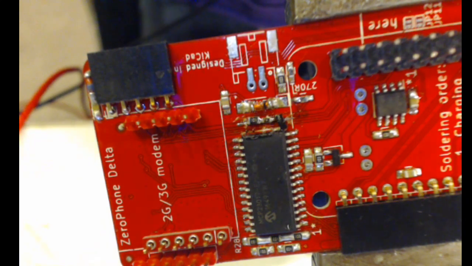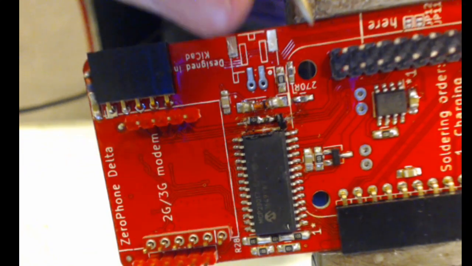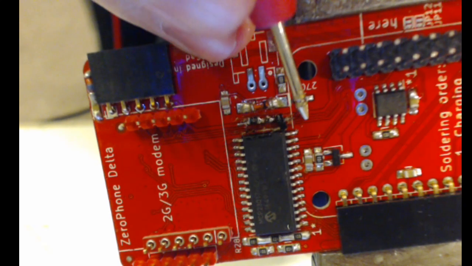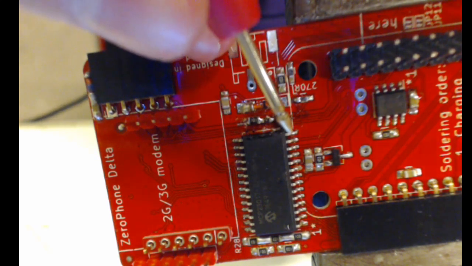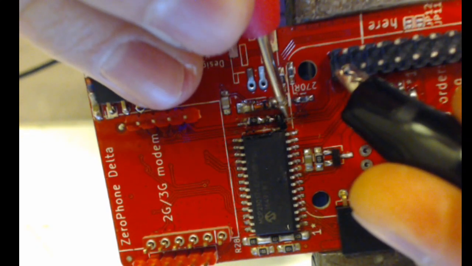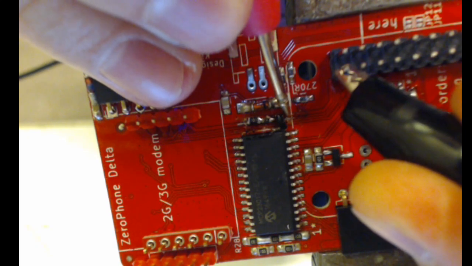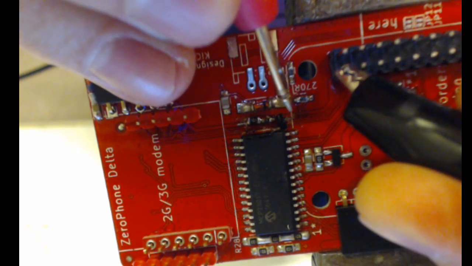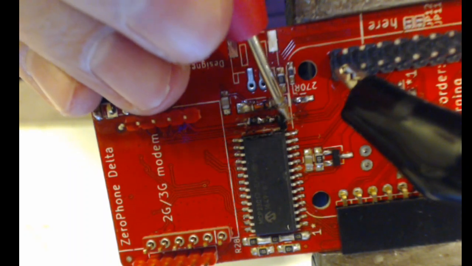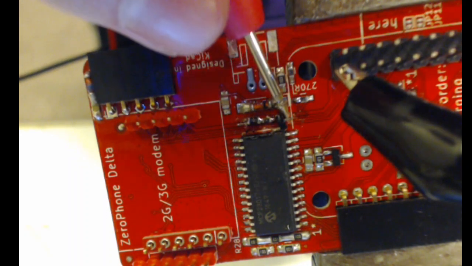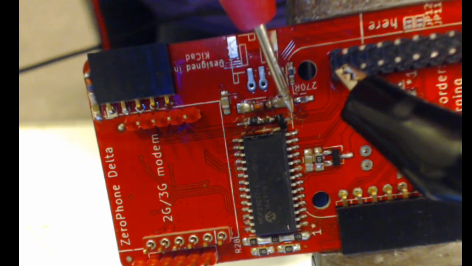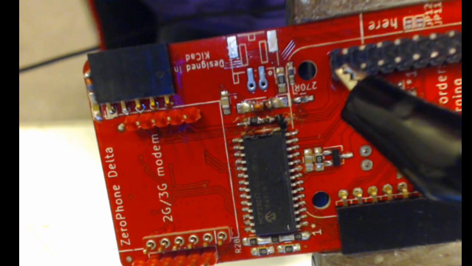I think if you are saying you have a short between this pin and the 3.3 volt pin, then what you have is a short somewhere in here. You probably removed too much of the solder mask, and you probably shorted this trace to neighbor traces.